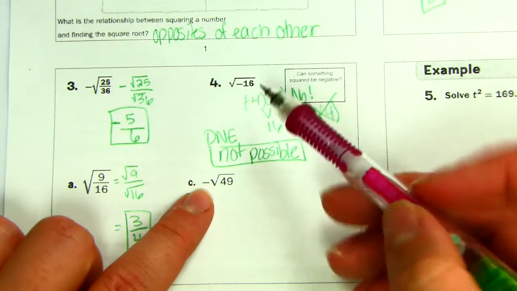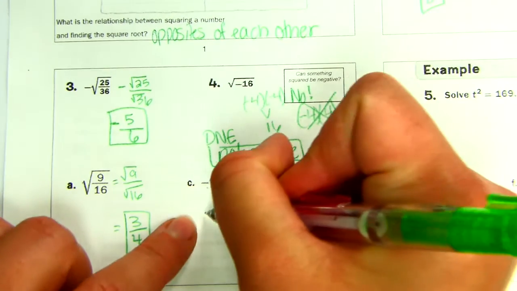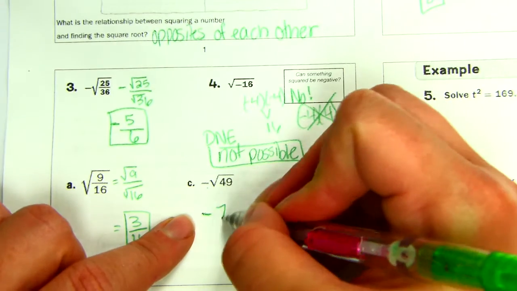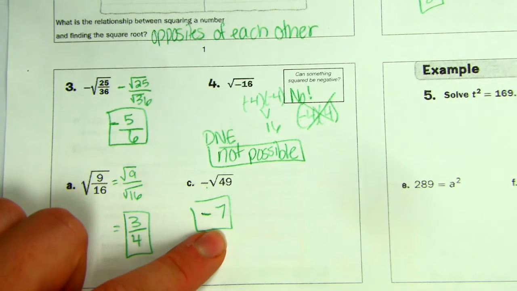Now here, the negative is different because it's outside, and that's okay. So we'll just bring that negative down because it's outside, and that's 7. If you don't know that, check your chart or use your calculator.